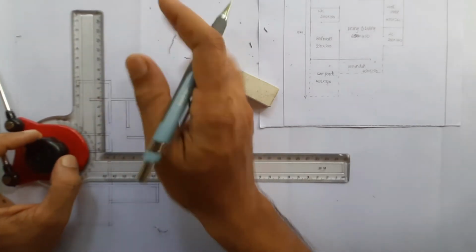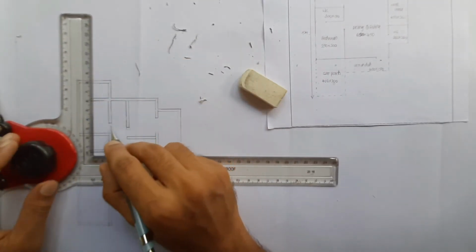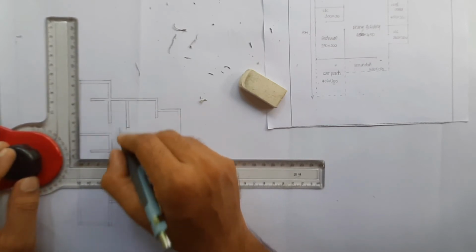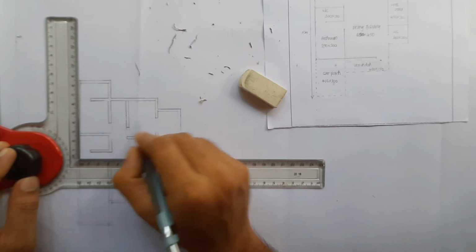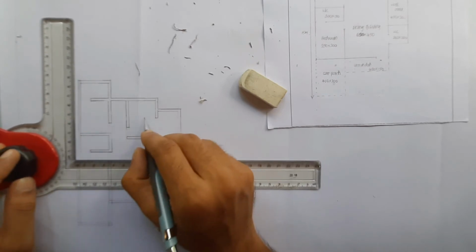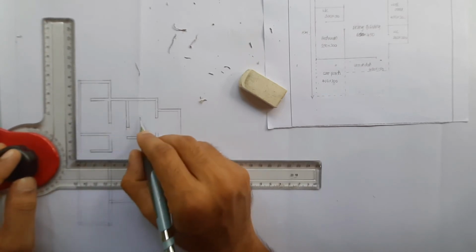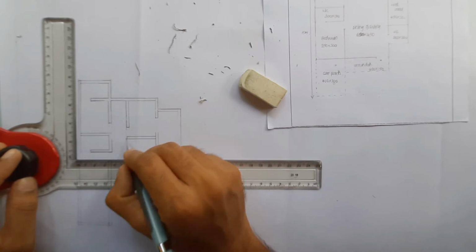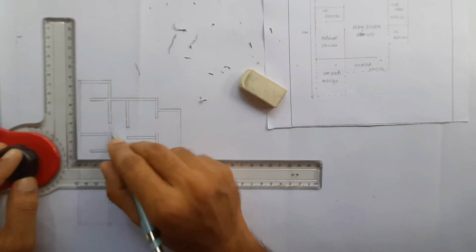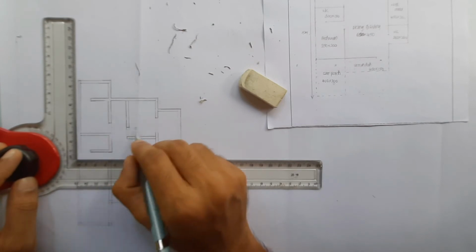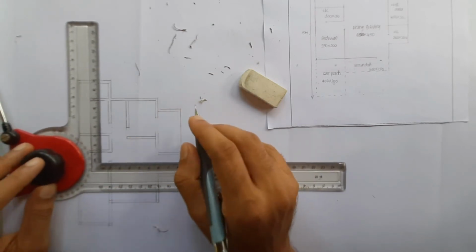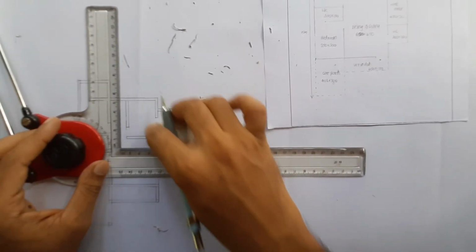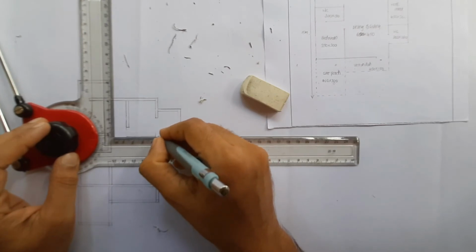So here is my kitchen opening, and here is my bedroom opening. Still, by using a passage, I differentiated these two, so there is no problem of smell from this kitchen to this bedroom. And also we are getting two different doors for this kitchen and bedroom separately. So in this way I can do some tricks while drawing the double line sketch.